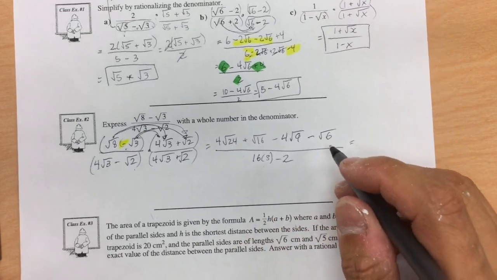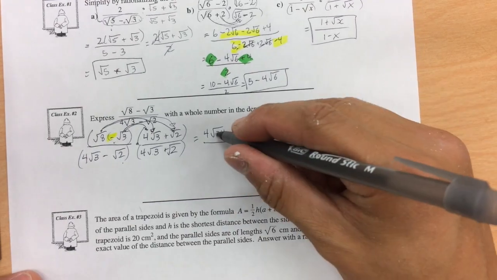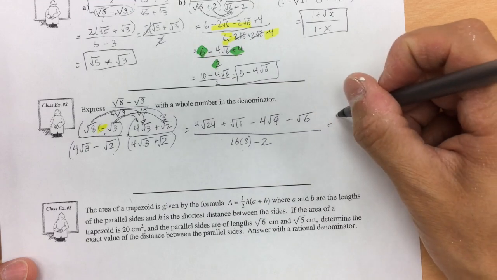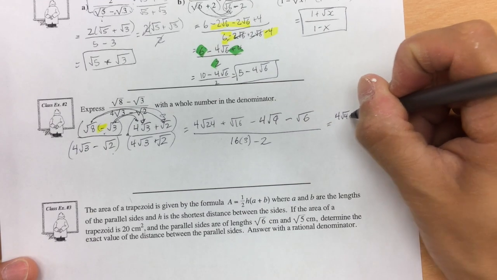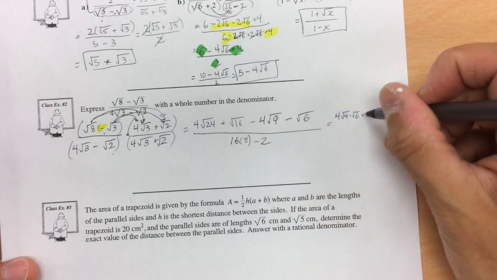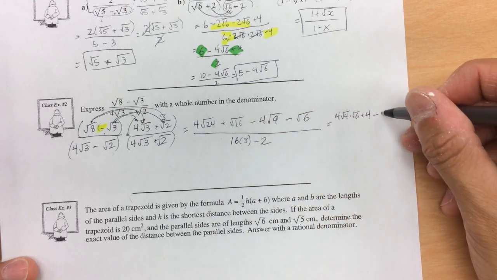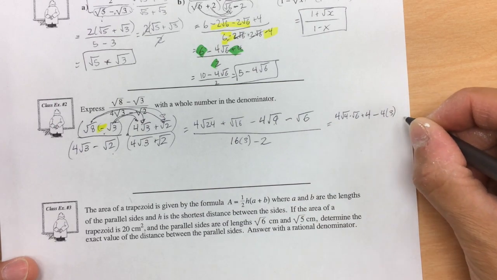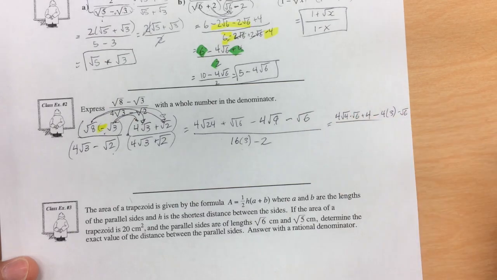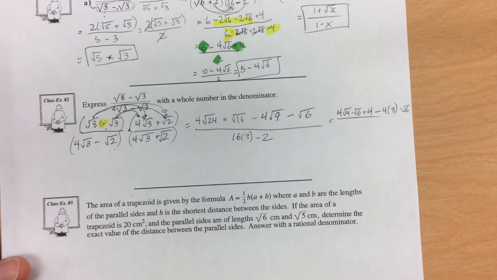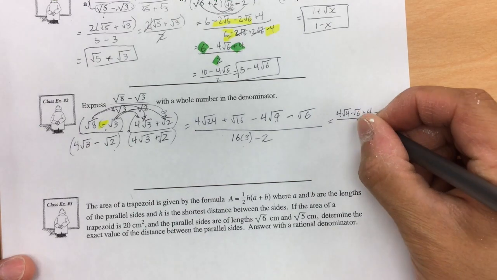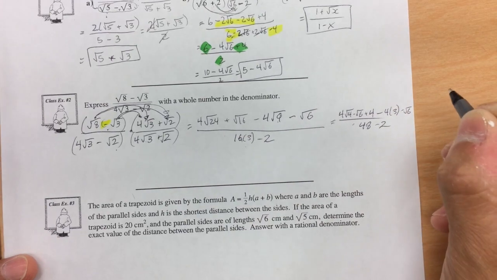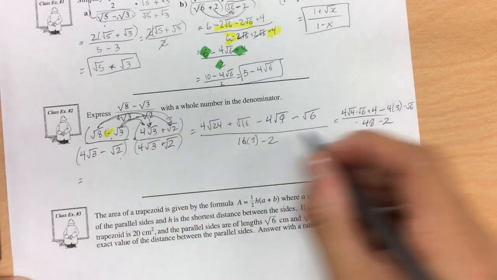So we simplify this even further. 24 we can break into 4. So square root of 4 times square root of 6 plus square root of 16 is 4 minus 4 times square root of 9 is 3, and minus square root of 6 over 16 times 3 is 48 minus 2. So 16 times 3 is 48 and minus 2. So I'm going from here down to here.